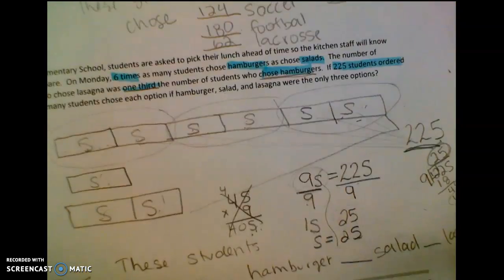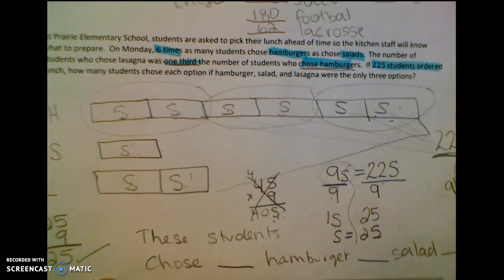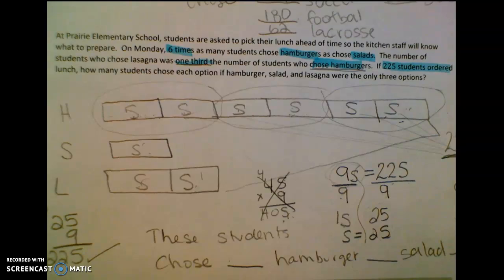So I'm so glad that I checked my work. That's such an important step that a lot of times we want to skip, but it's so important that you go ahead and do that one.